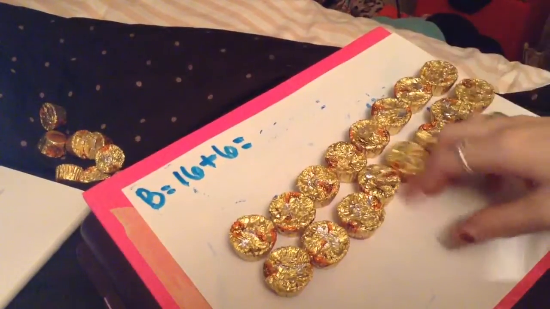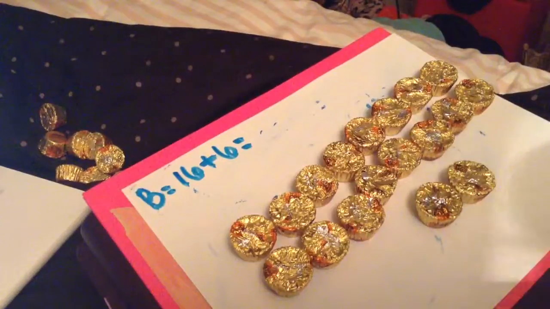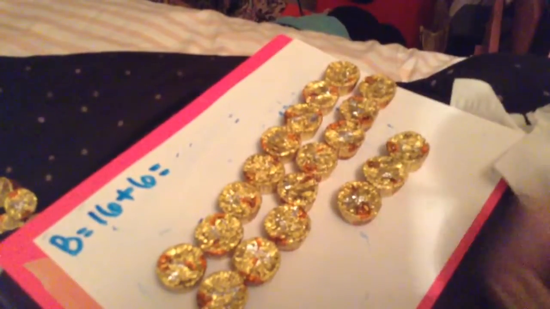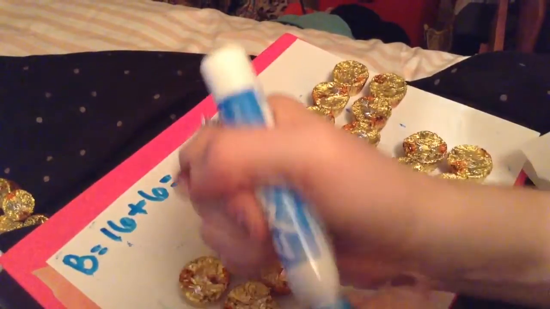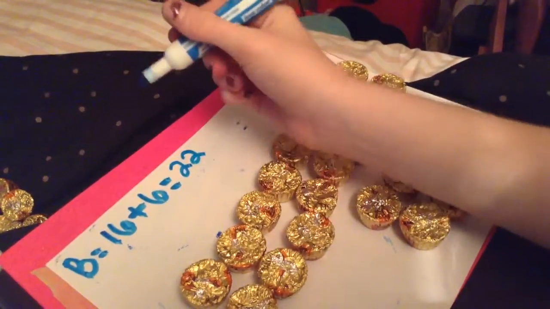There's the 16. We want to add 6 more. So 16, 17, 18, 19, 20, 21, 22. So we know that Billy has a total of 22 pieces of candy.